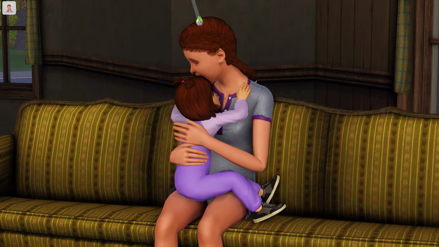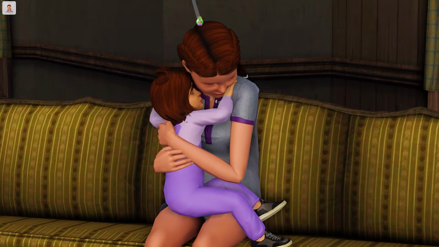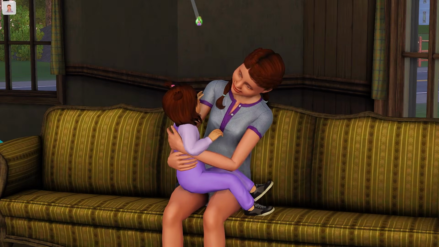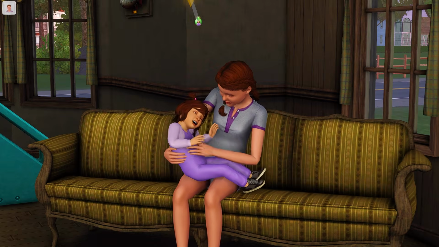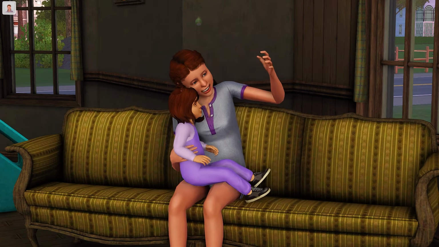That was the cutest animation. And she's hugging her older sister. Oh, these are so amazing. Oh, so cute. And she's just gonna play with her a little bit, tickle her. Oh my gosh, I'm dying.